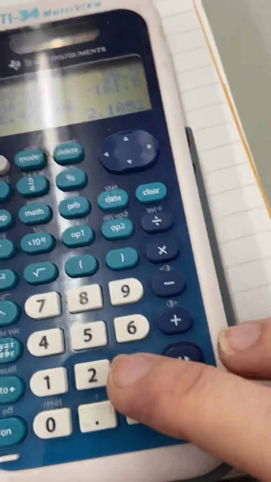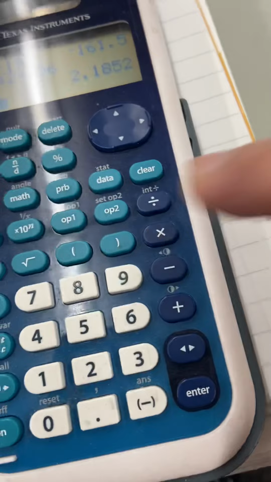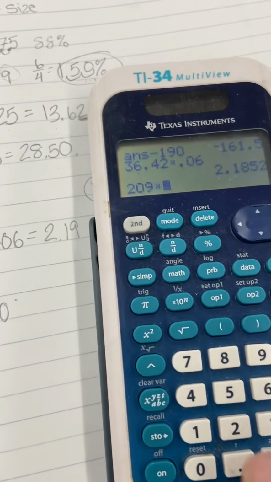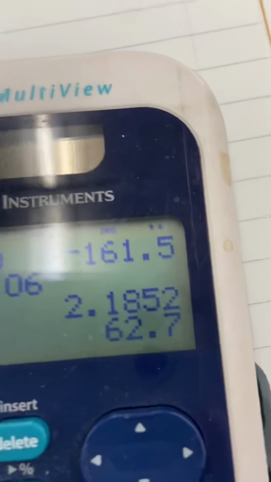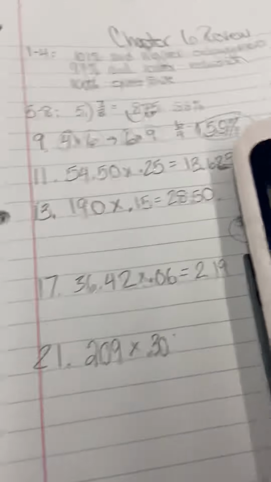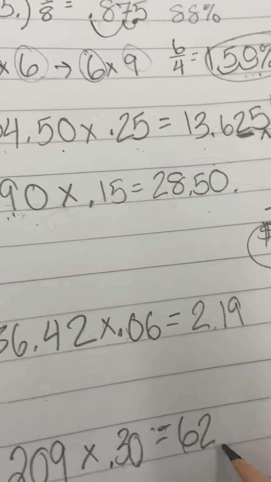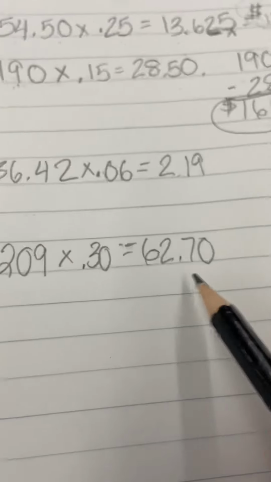So 209 times 0.3 equals, oh, you save $62.70. That's how much I save.